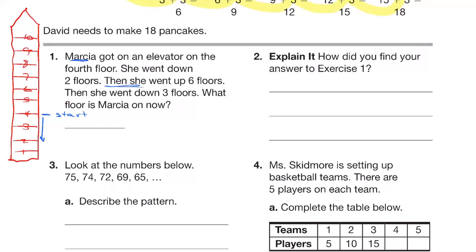Then she went up 6 floors. 1, 2, 3, 4, 5, 6. Then she went down 3 floors. 1, 2, 3. What floor is she on now? Well, she's on floor number 5. That's your answer. But now you need to write to explain.